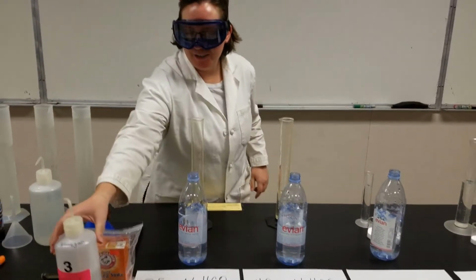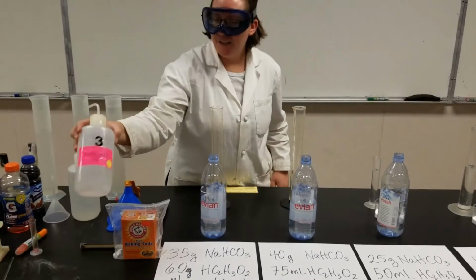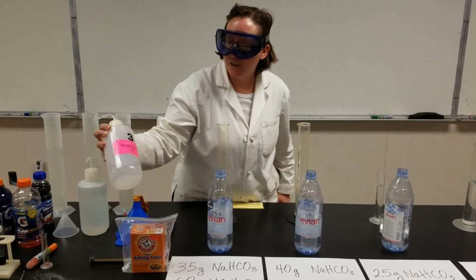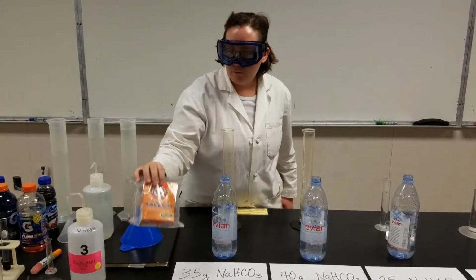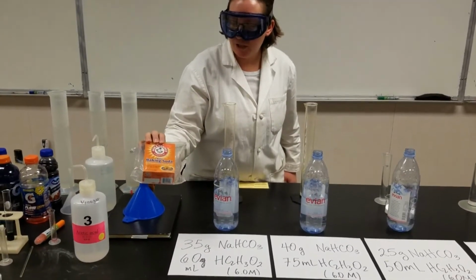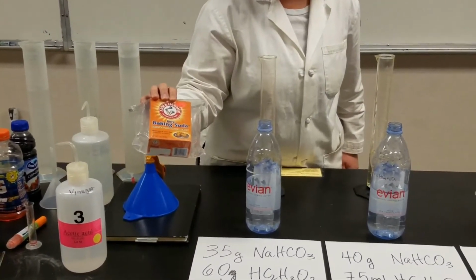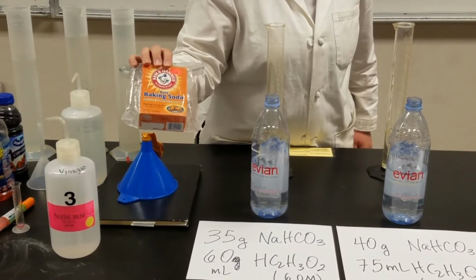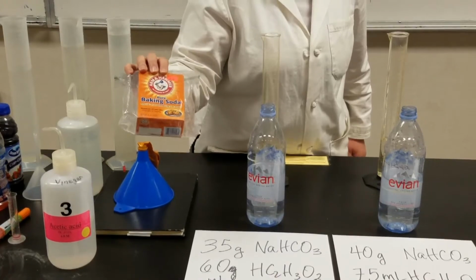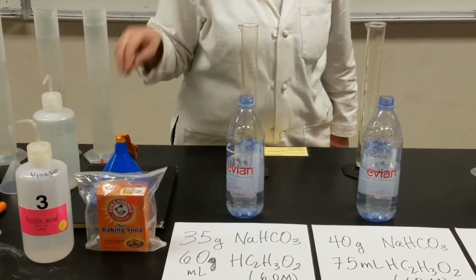We have our vinegar. This is a substitute for vinegar. It's 6 molar acetic acid. We have household baking soda that you would use, and the function of baking soda in your kitchen is maybe cleaning, but also to make your pancakes rise. So that's what we're going to do with these.